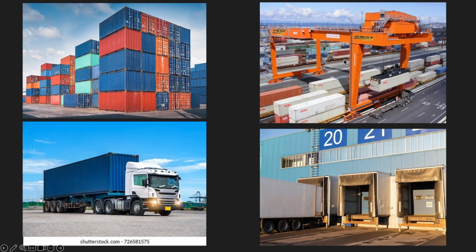Also, all of the required infrastructure, like you see a crane over here, right? Since the container has a defined specification, the crane can easily shift the container from one location to another location. They can also load these containers onto a ship. Also, the trucks which transport the container from one place to another are designed to carry these containers effectively.